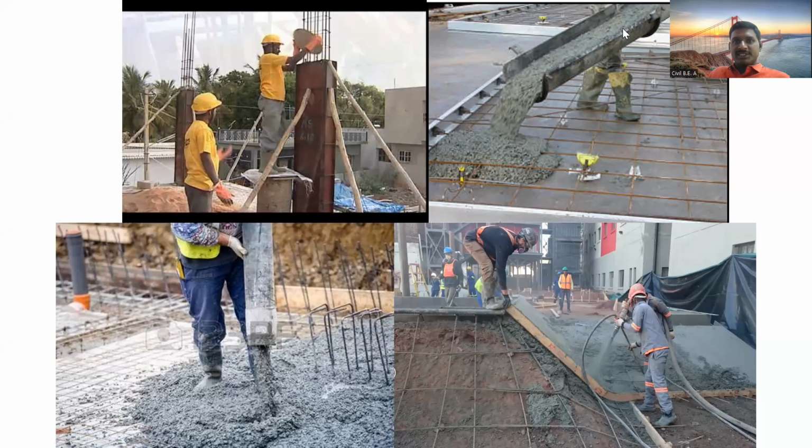If you see the second sketch, this is the hopper. This is the way you have to place the concrete. Then the third sketch, the concrete is placed by the pump. And the fourth is by spray, where we are placing the concrete by spray. So in these ways, we generally place the concrete.